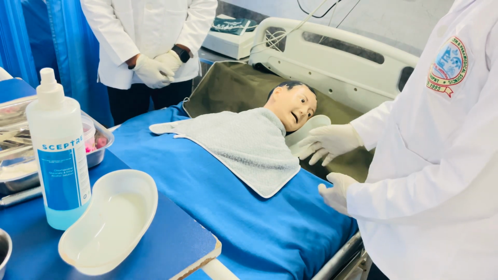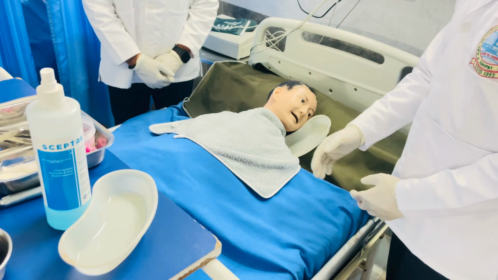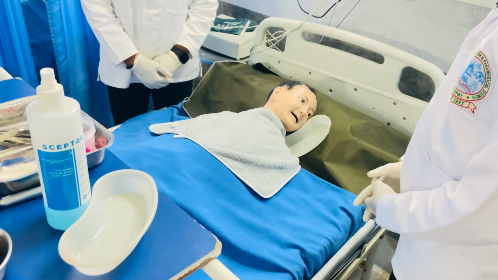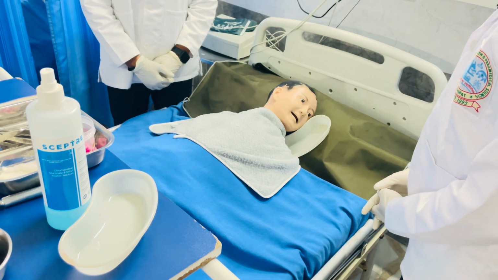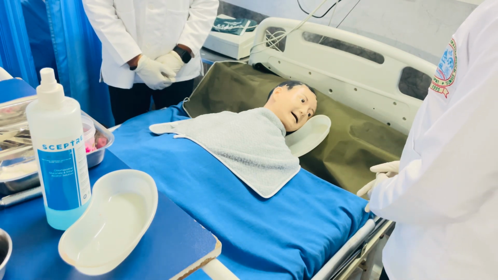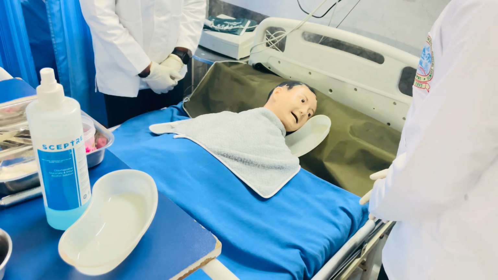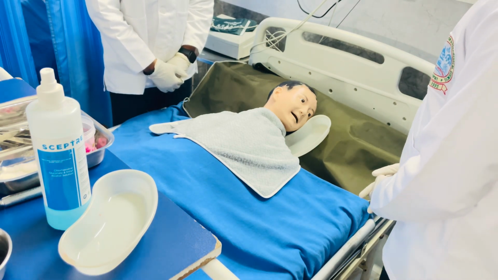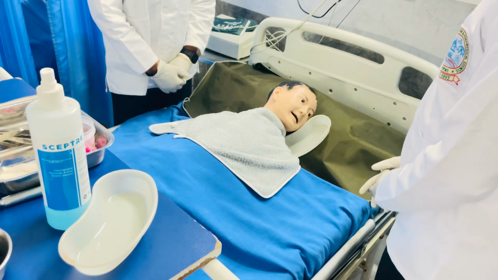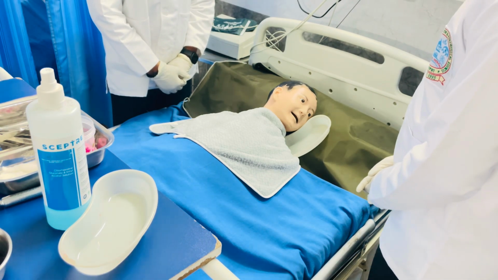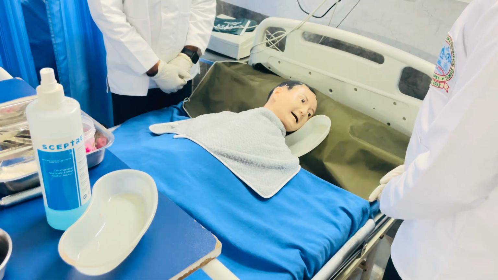The patient's name is Himanshu. Good morning, sir. Hello, Mr. Himanshu, how are you feeling? Today I am Ankit Kumar, and I am Harshit, staff nurses of this hospital, and we will assist you to give the oral care.